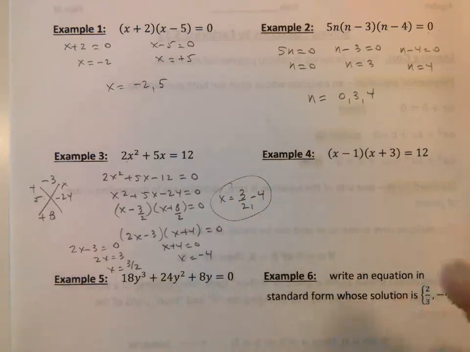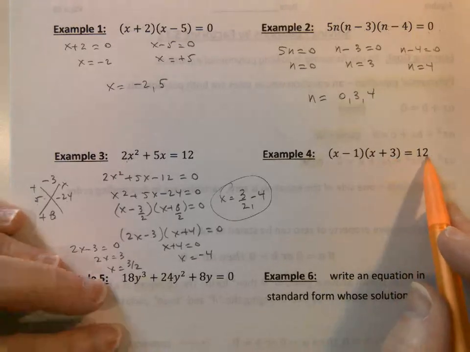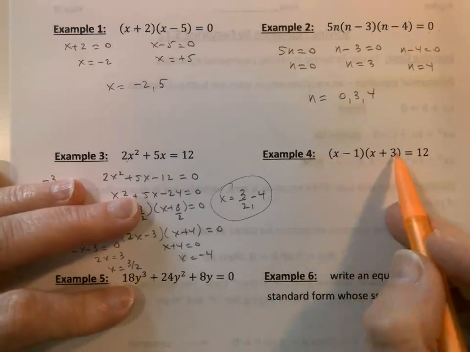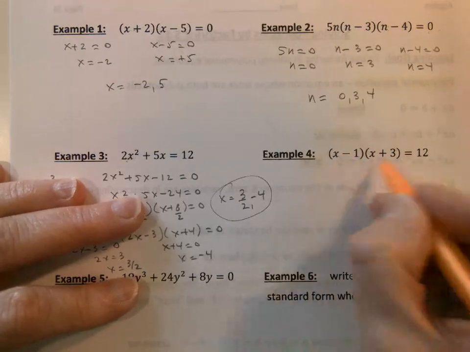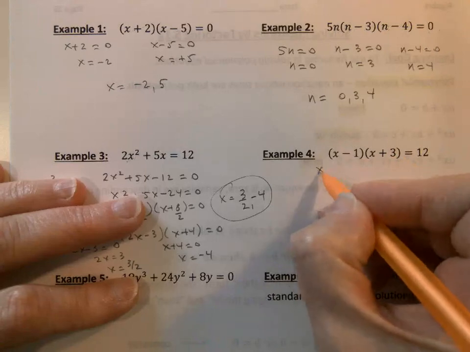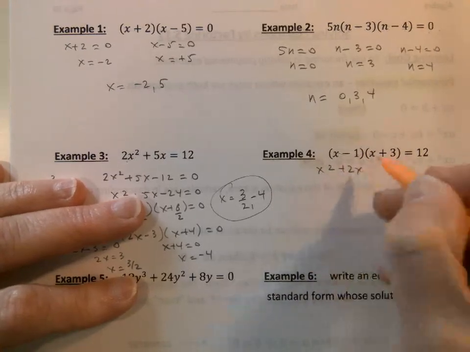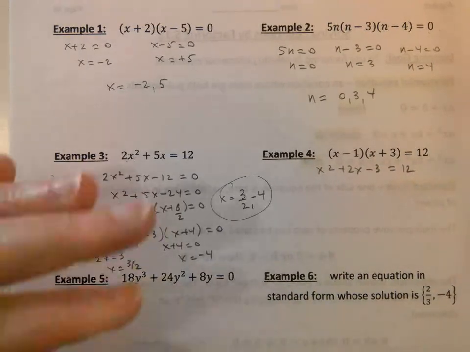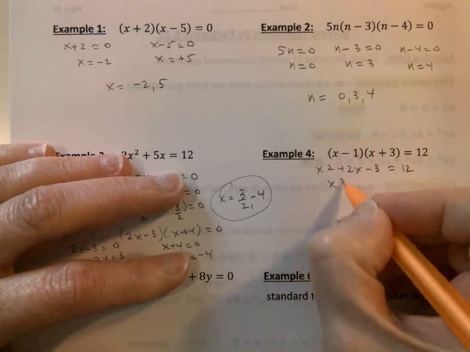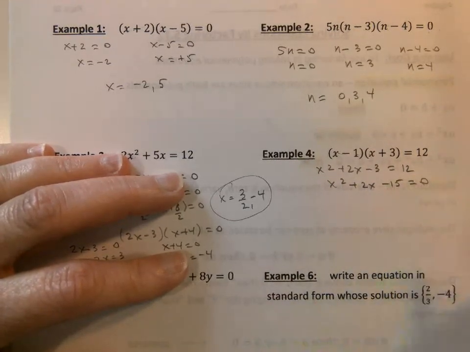All right, let's look at this one. We look at it and say, oh wait, it's already factored. Yeah, but it's not in standard form, which means that we have to use FOIL to unfactor this, and then we have to incorporate that 12. So if I use FOIL, I'm going to have x squared. This will be 3x minus 1x is 2x minus 3 equals 12. I incorporate that 12 by just subtracting it. So I get x squared plus 2x minus 15 equals 0.